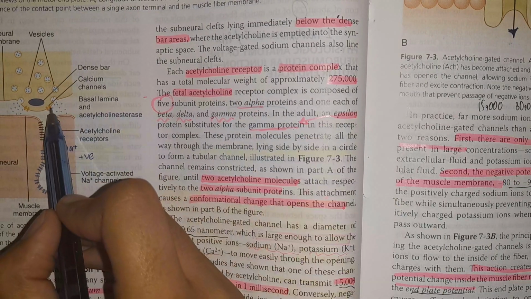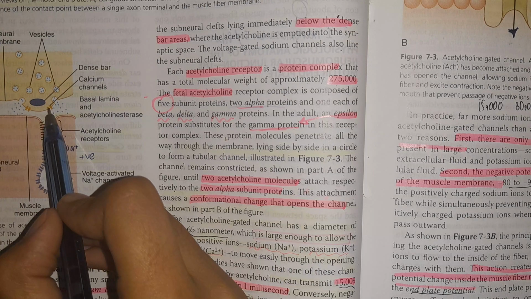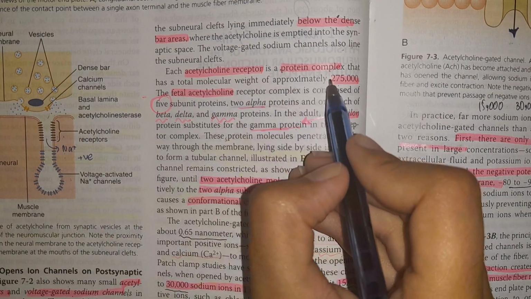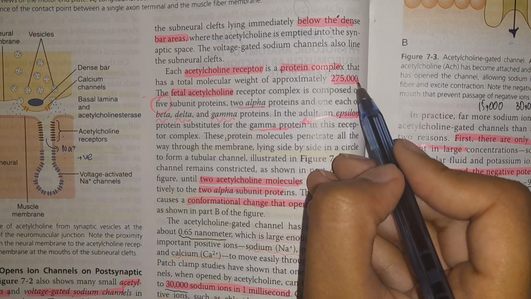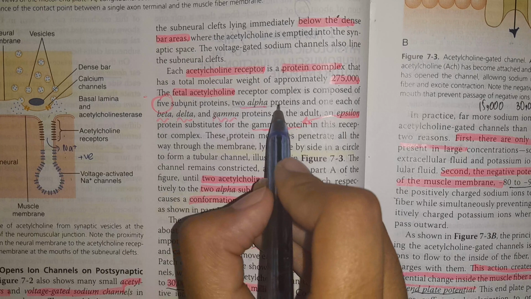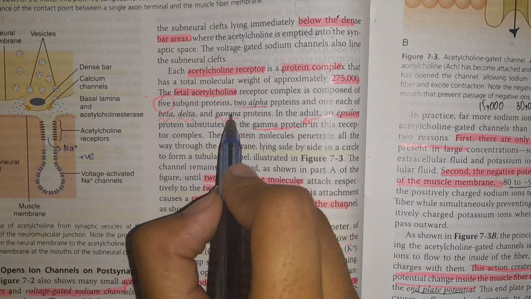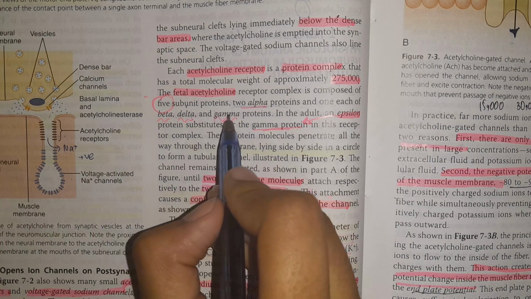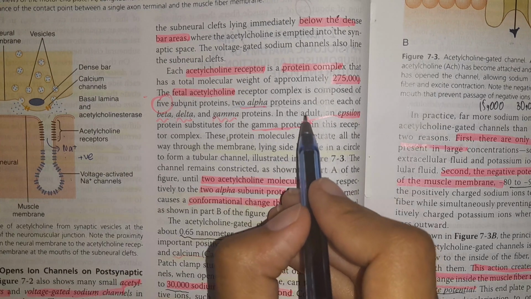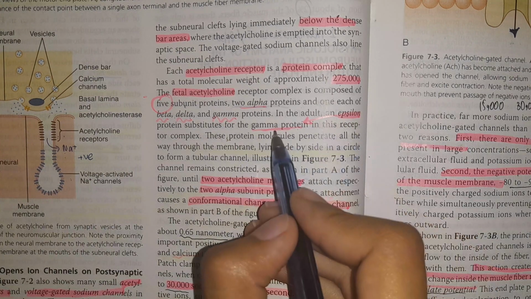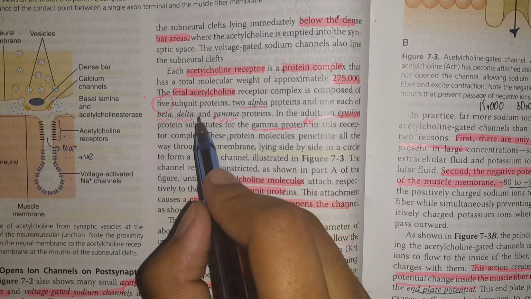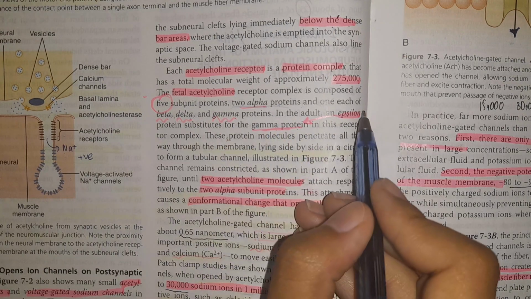Each acetylcholine receptor, what is it? It's a protein complex. We saw that the calcium channel was also a protein channel. This acetylcholine receptor is also a protein complex. The receptor has a total molecular weight of 275,000. The fetal acetylcholine receptor complex is composed of 5 subunits: 2 alpha proteins, and beta, delta and gamma proteins. But in the adult one, an epsilon subunit is added instead of gamma. So the adult one will have 2 alpha, 1 beta, 1 delta and 1 epsilon, and gamma will not be present. It will be replaced by epsilon.